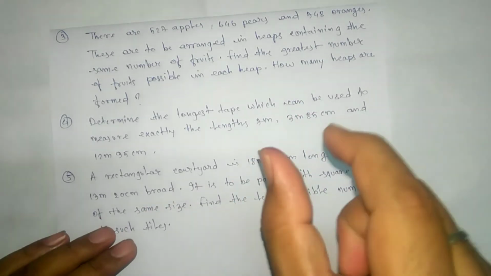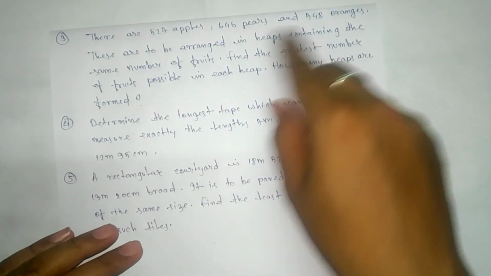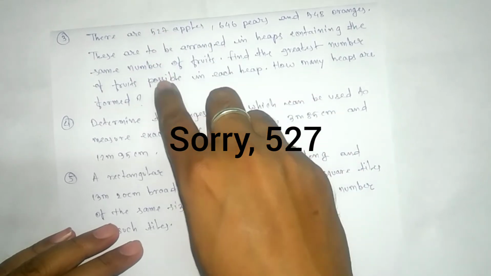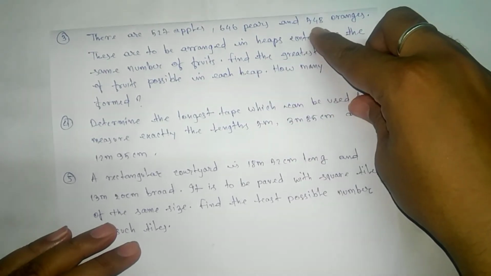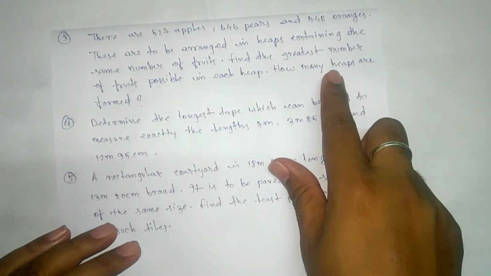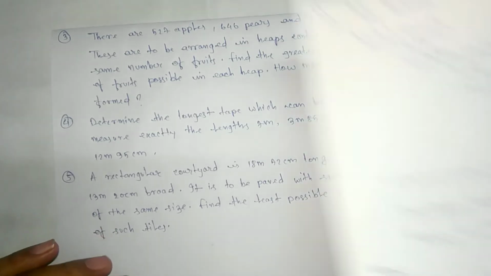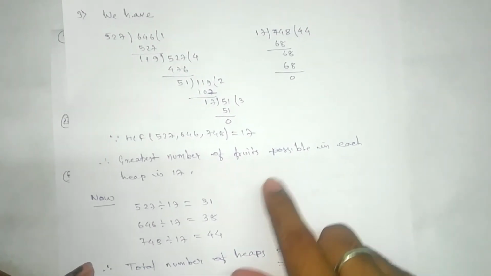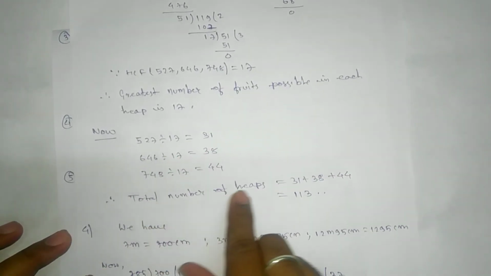That means with the help of that answer, the HCF of these three will divide each, and whatever value we get will be the number of heaps. For 527 how many heaps are required, for 646 how many heaps are required, and for 748 oranges how many heaps are required. If you add them, you will get your required answer. For this, first we're going to find the HCF, and then we'll divide and get the total number of heaps.